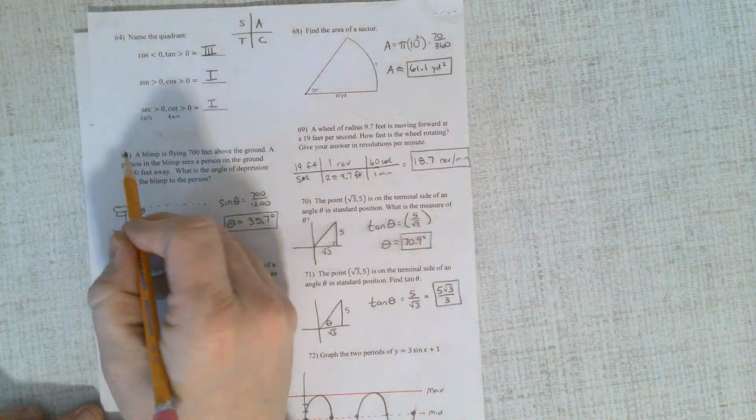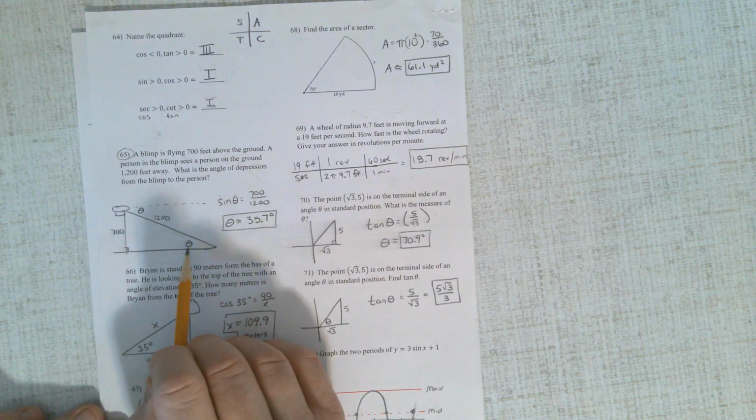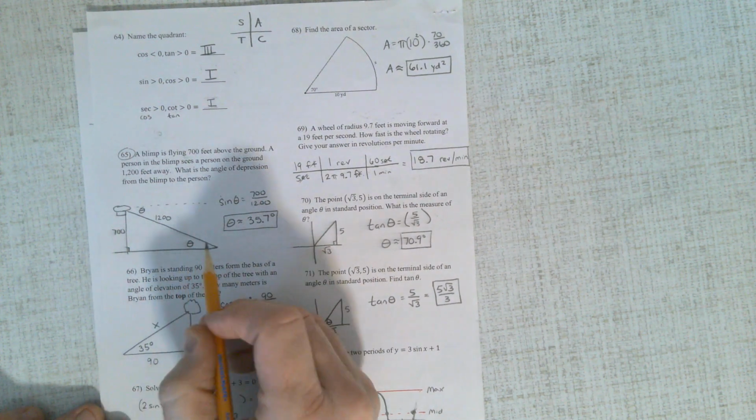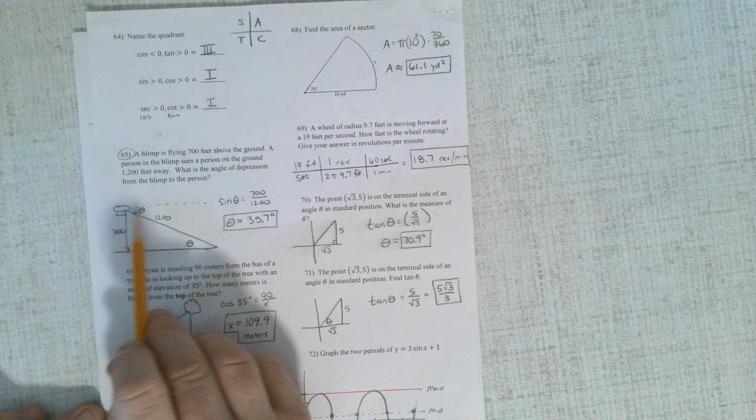Number 65, the angle of elevation and the angle of depression are the same thing because they're alternate interior angles. So this one's looking up, that one's looking down. Those are the same.